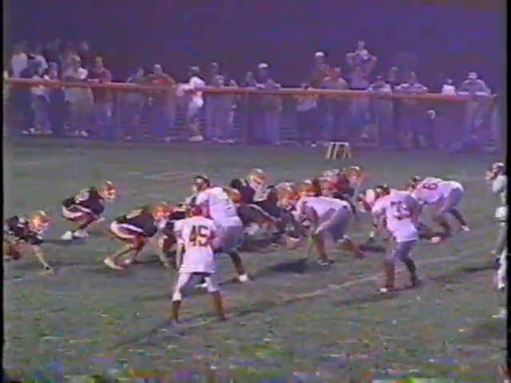Edwards setting his feet, calling the signals. Buckeyes out of the I. Handoff goes to Barry Lewis. Running room for Barry Lewis. Crosses the 25-yard line to about the 27. A gain of about 10. Let's see where they spot it. And it looks like he might be just shy of a first down. A gain of 9.